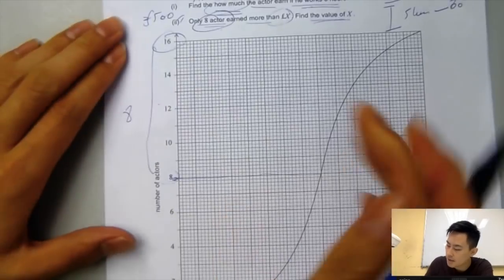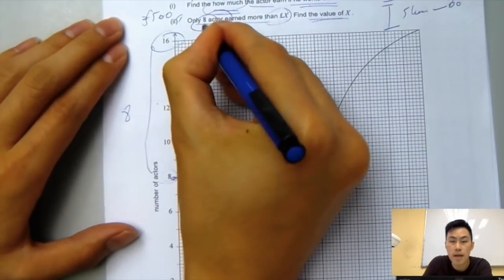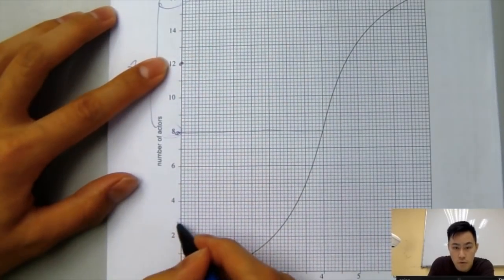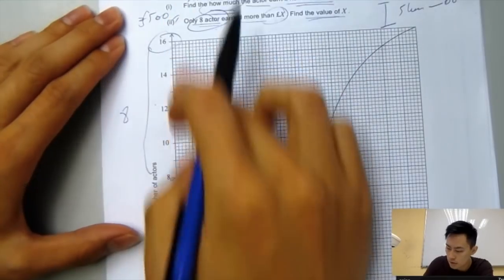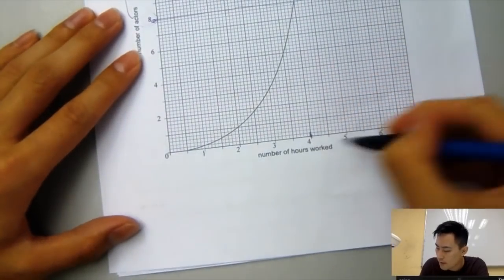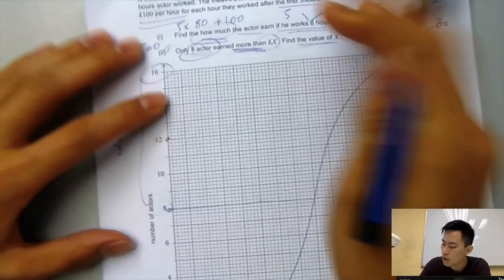But what I'm saying is that if next time I said only 4 actors, then it will be here, not the starting 4. So you get the idea, it's top down. For more than, it's from the top bit. Then you draw a line here, and you have 4 hours here. But that's not the answer.